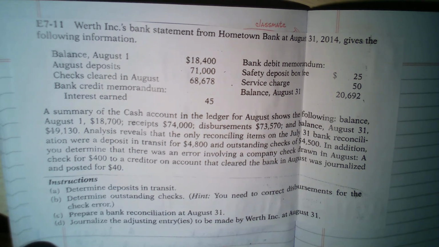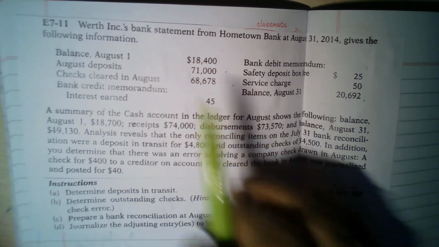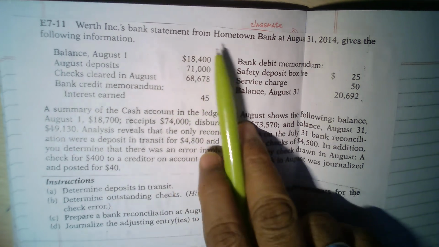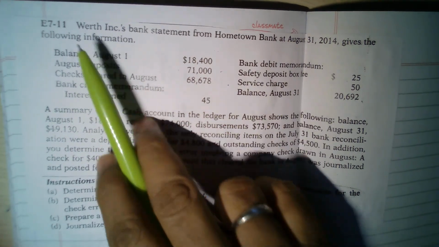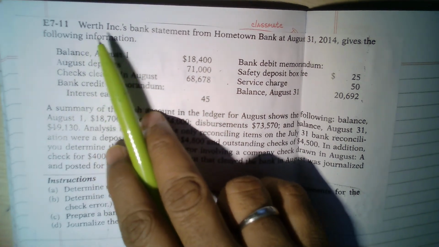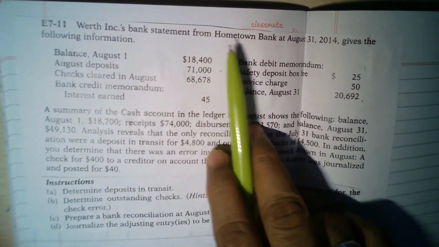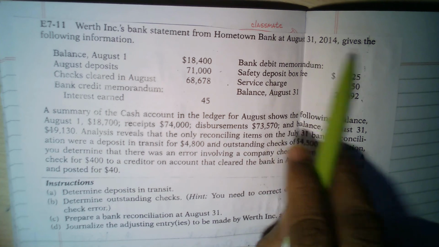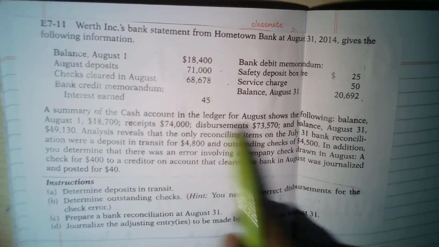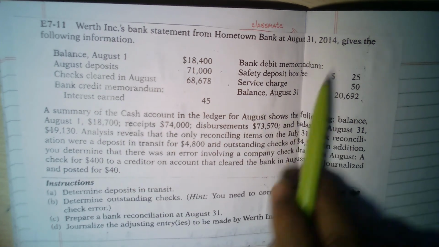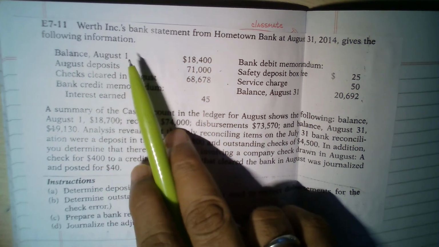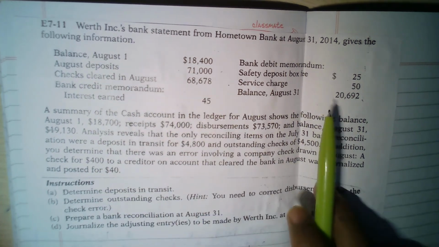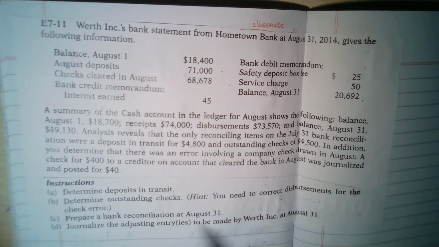So what do we have here? We have a bank statement from Hometown Bank. The company name is Werth Inc. and the bank name is Hometown Bank. The date is important: August 31, 2014, gives the following information. This is the bank statement as of August 31st, 2014. There is the opening balance, and then all these things, and finally the closing balance.